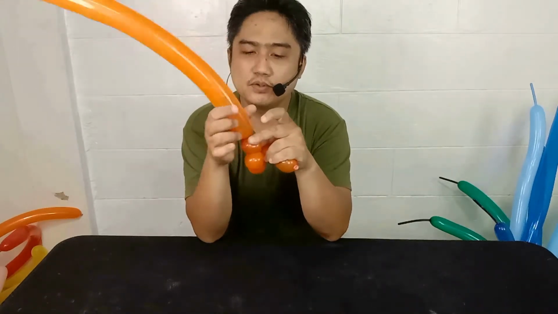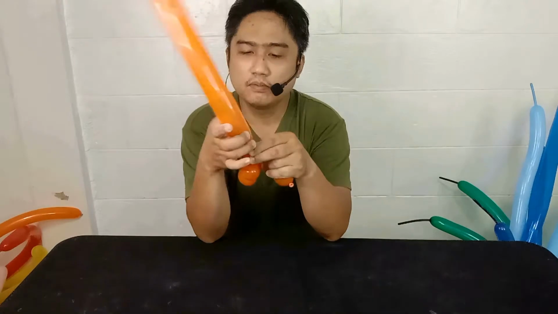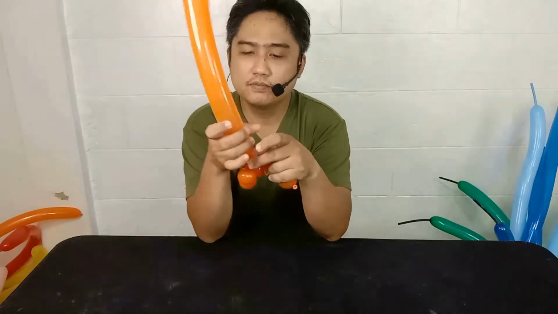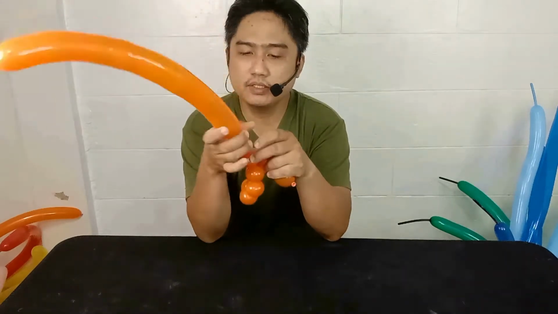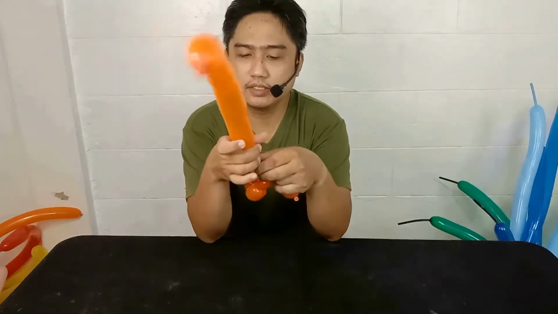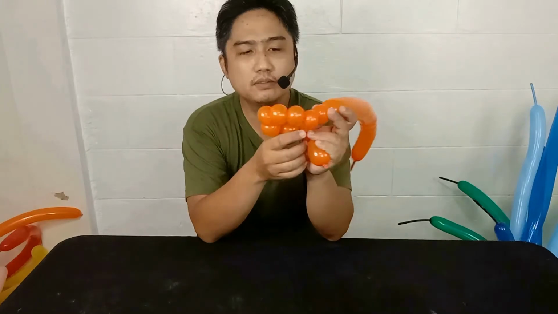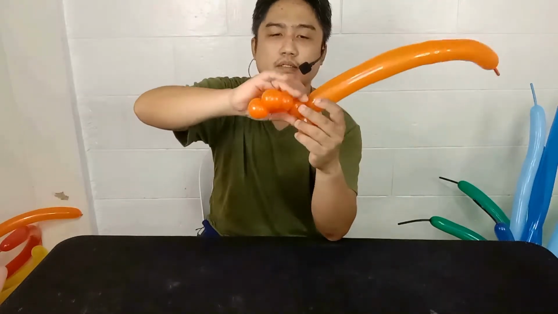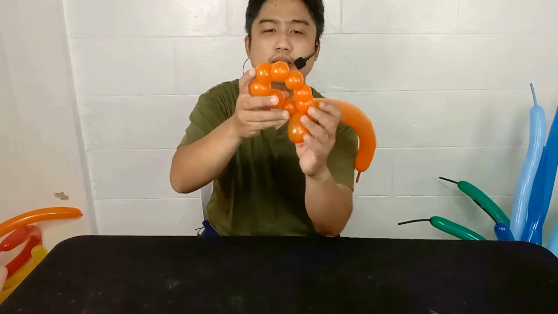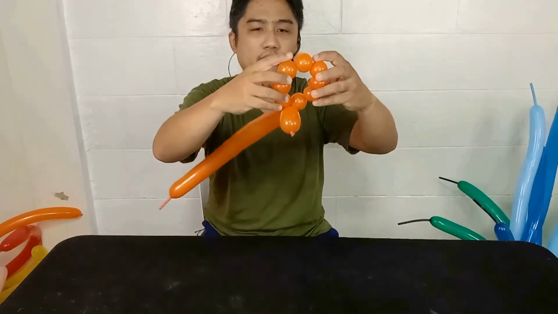We have now 4 bubbles here. 1 more, 5, 6, 7, and 8. And put this all together to create a loop. Just like that. And divide it in half.